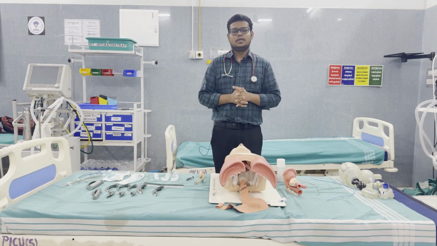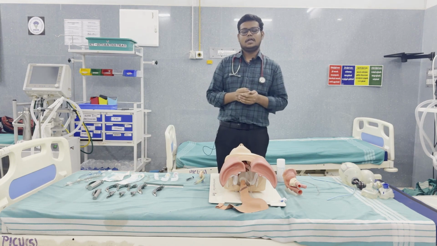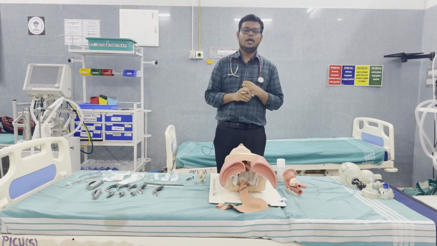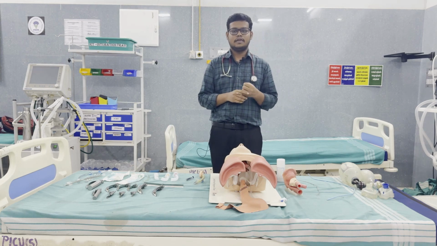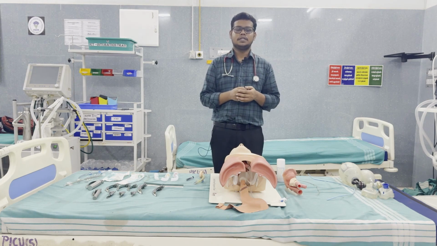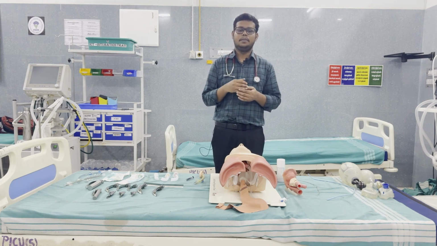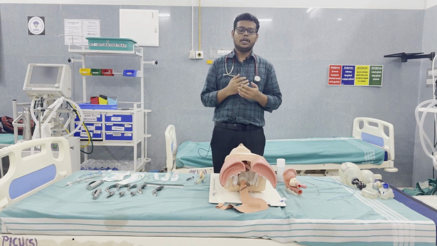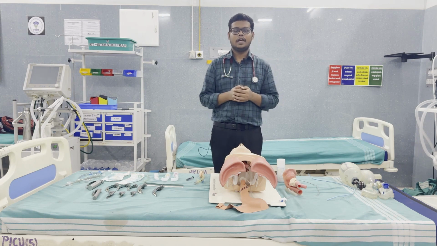Airway assessment: we have to assess whether the patient's airway is patent or not. In this, we first see the consciousness of the patient. Then, if the patient is able to phonate, that means the patient's airway is patent. If the patient is unconscious or the oral cavity is filled with secretions or fluids, that is indicative of airway obstruction, and we have to go for airway management.